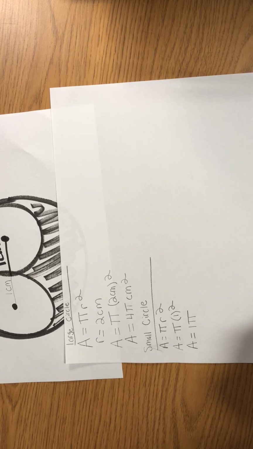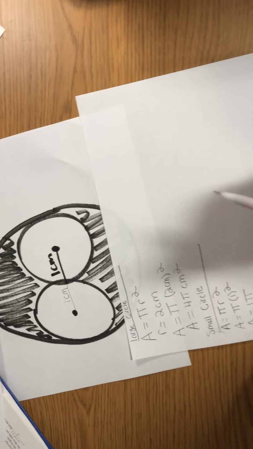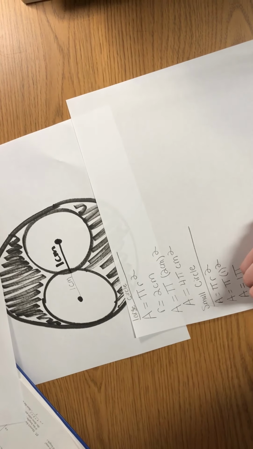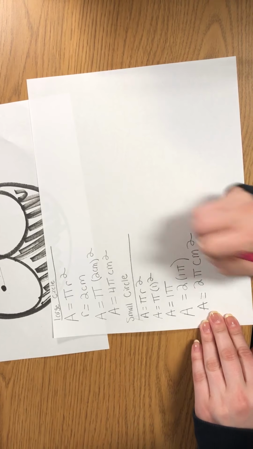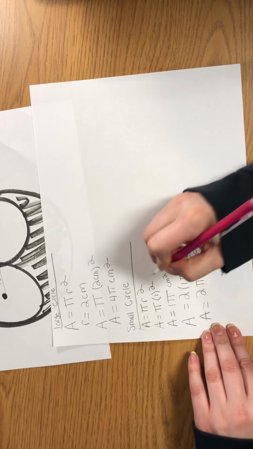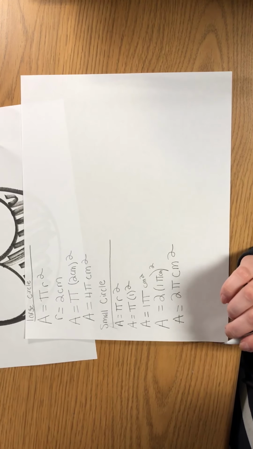So now that we know that, there are 2 smaller circles, and their radii are equal. So to find the total area of the small circles, we're going to take the area we just found and multiply that by 2. So the area of our 2 smaller circles is going to be 2 pi centimeters squared. Sorry, I kind of lost that up here. There we go.